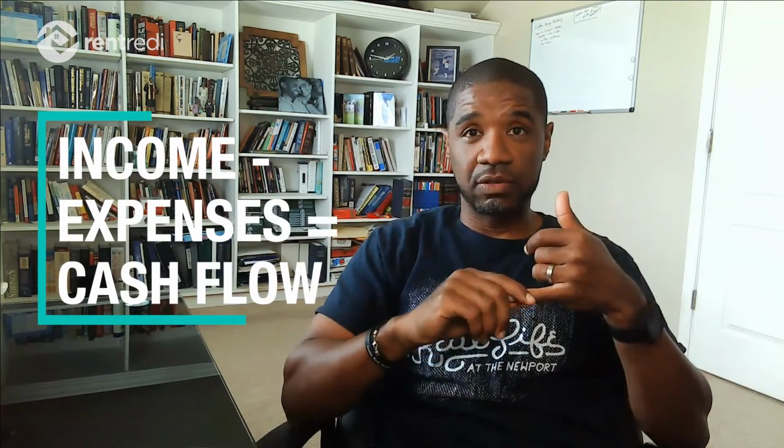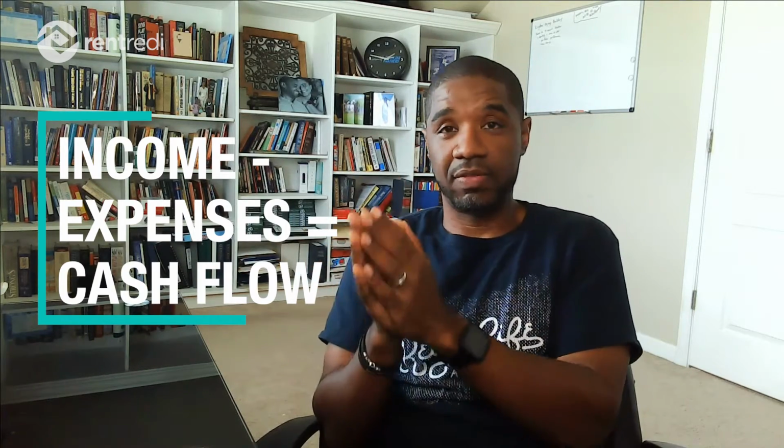But for the most part, we've captured the main expense categories that we need in order to calculate our cash flow. So let's look at what that actually is. All right, so let's look at our numbers. By way of review, cash flow is simply our income minus our expenses, the amount that's left over. If that's a positive number, we're cash flowing positive.